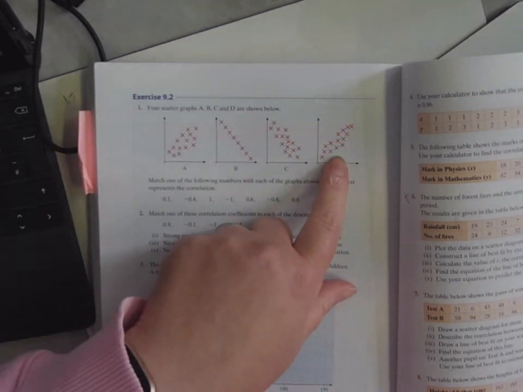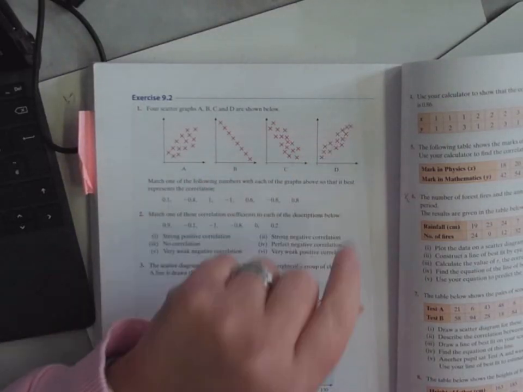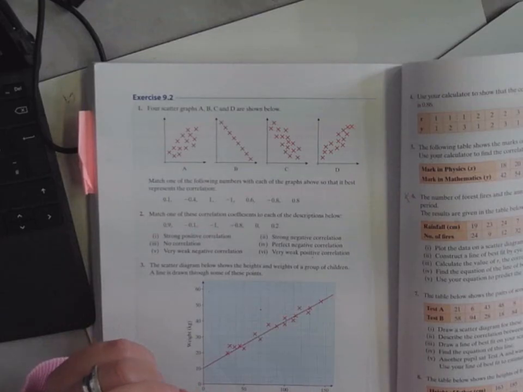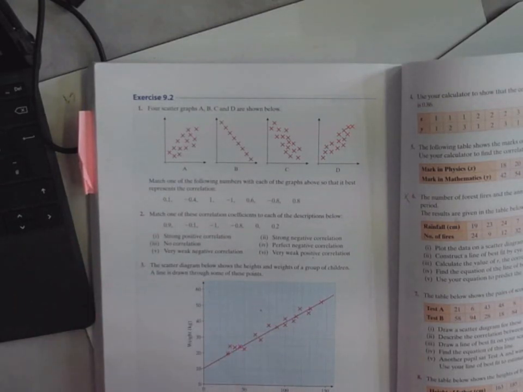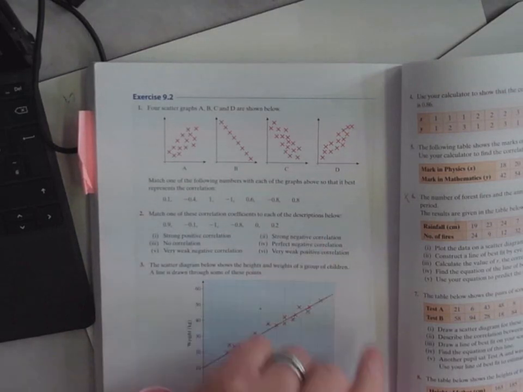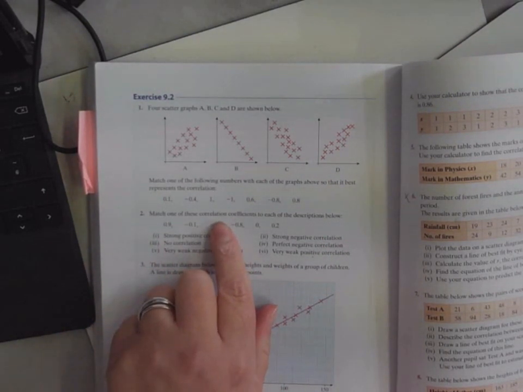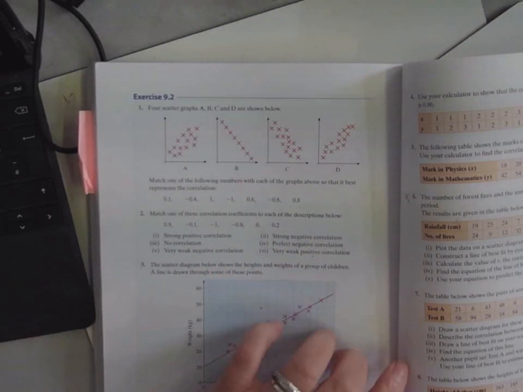And then the other one is a line going up. D is a line going up, so it's definitely positive, and it's good, right? As in they're quite close together, aren't they? So did you put 0.8 on it? Yeah, right, good.